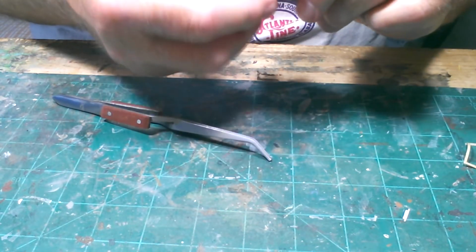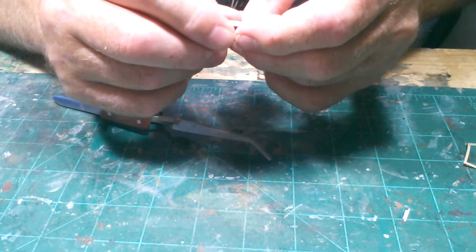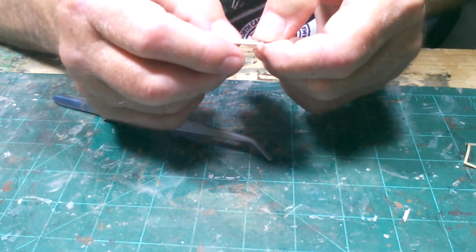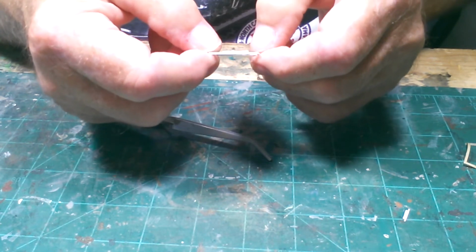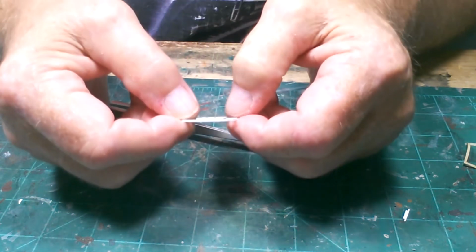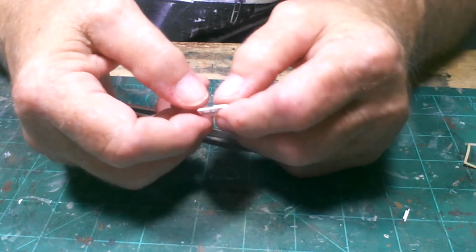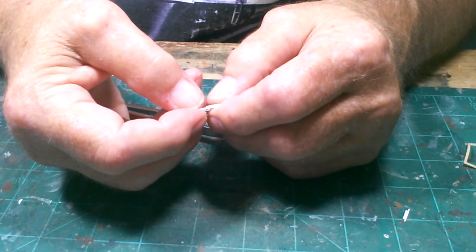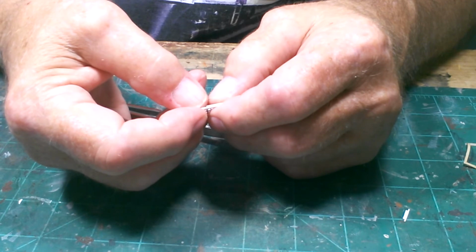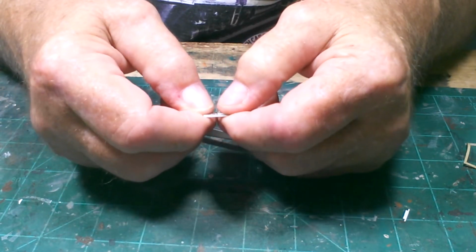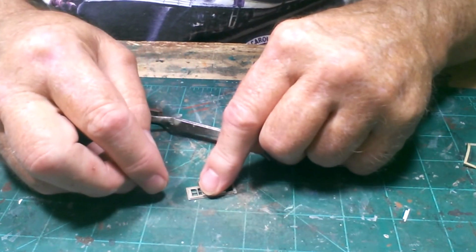Alright, that looks good. So just move it over just a little. There. Just slide it some. That's too far right there, so we'll get it right over just a little bit further. Okay, so that looks good right there.